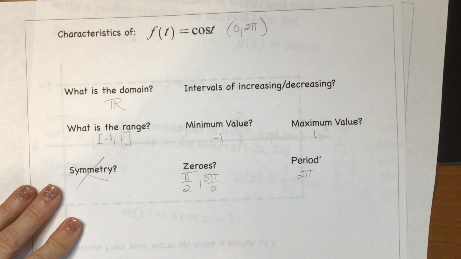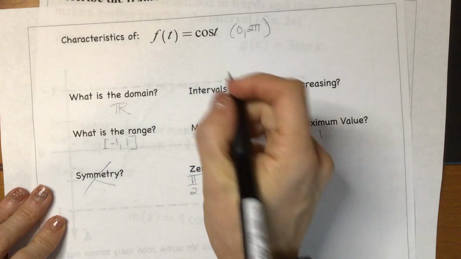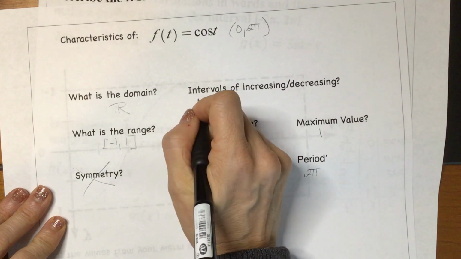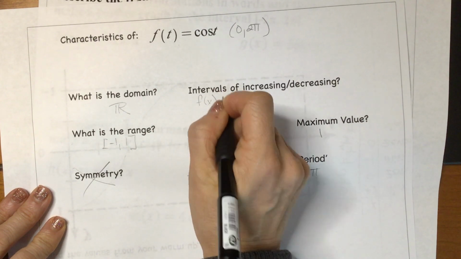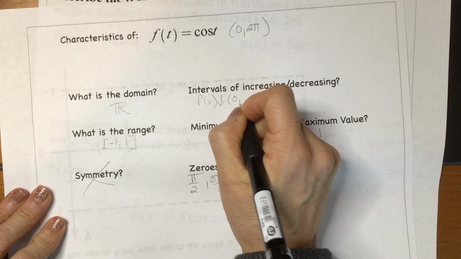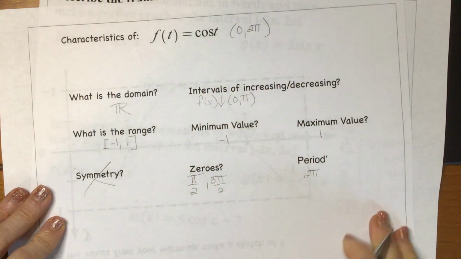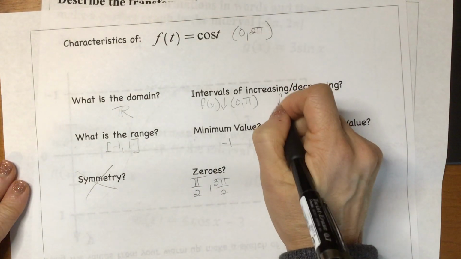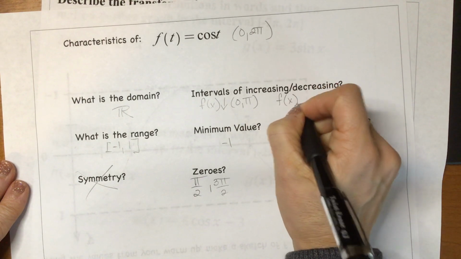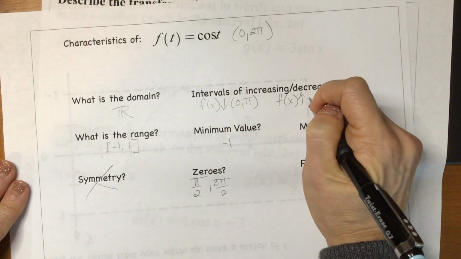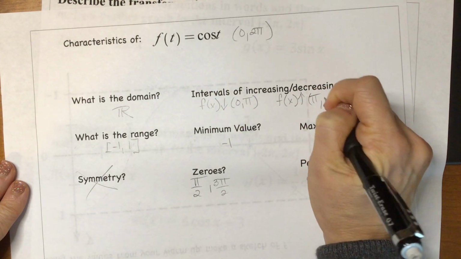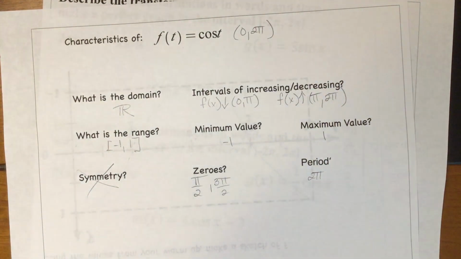And I start out decreasing on this one. I decrease for the first half. So go down between 0 and pi. And then the last half, I increase. So my increasing is going to be between pi and 2 pi.